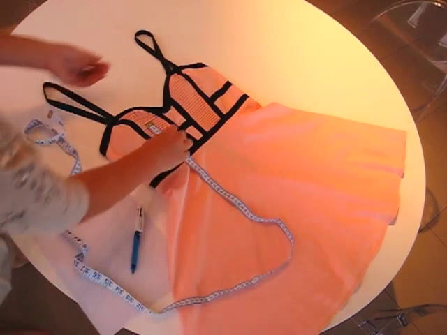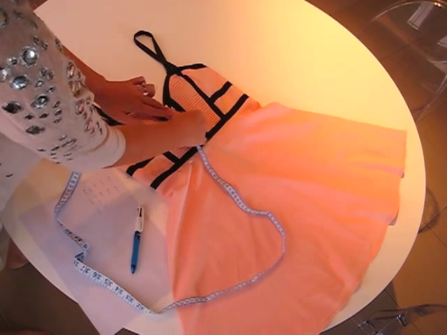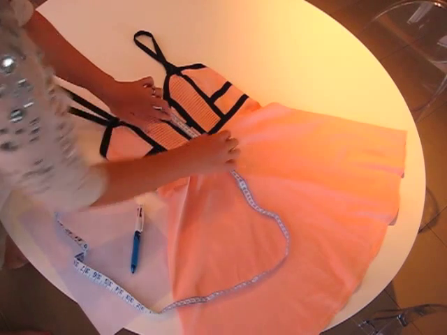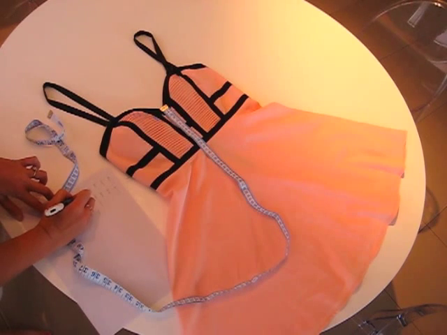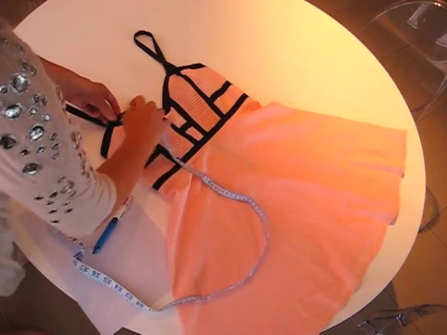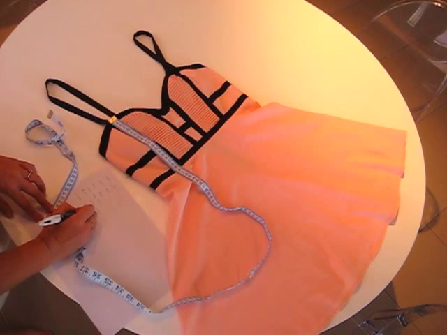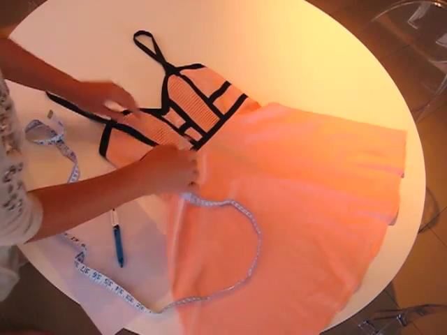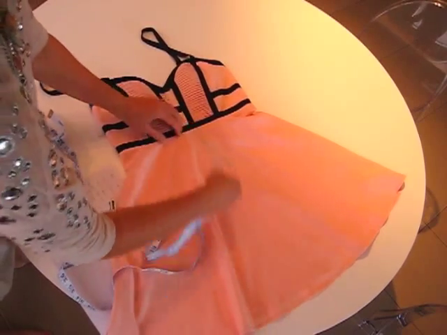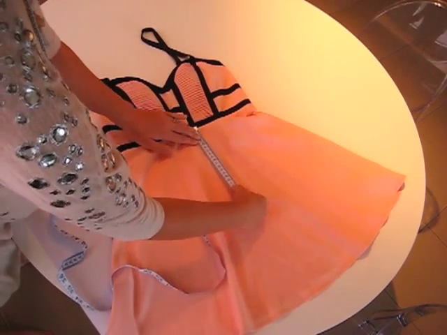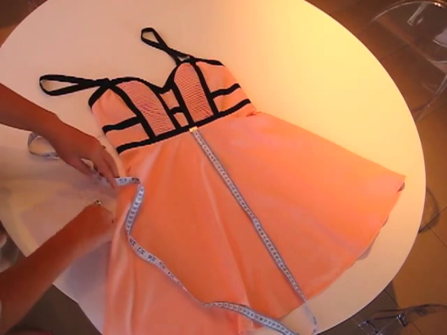Now the other thing I would do is measure your center front bodice. From here to here, it's 13.5. And then from the top part of the bodice, it's 20 centimeters. And I would also measure the length of the skirt at the center front. So it's 46 centimeters.